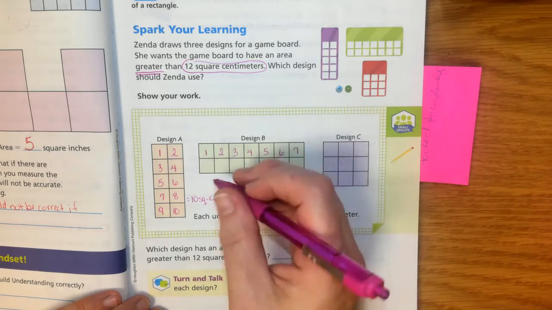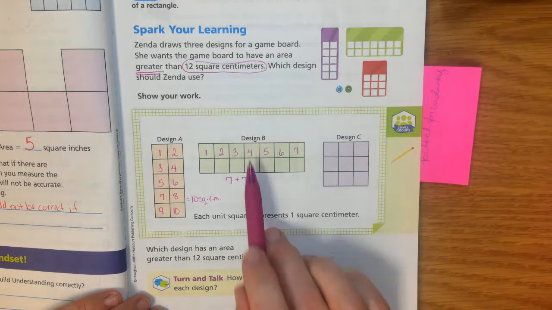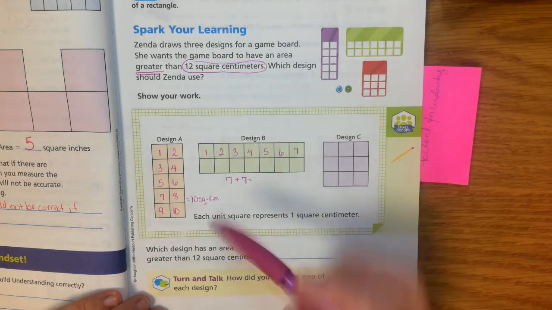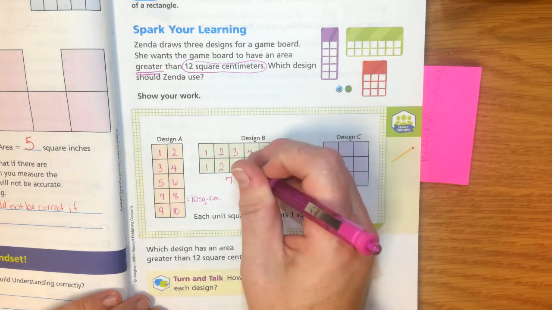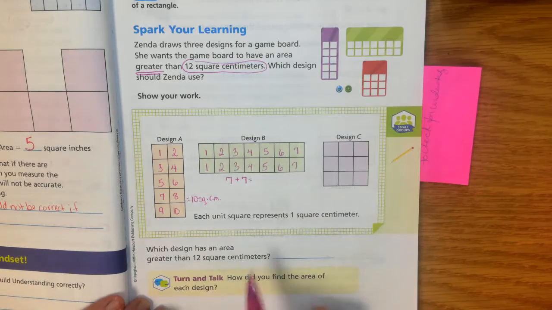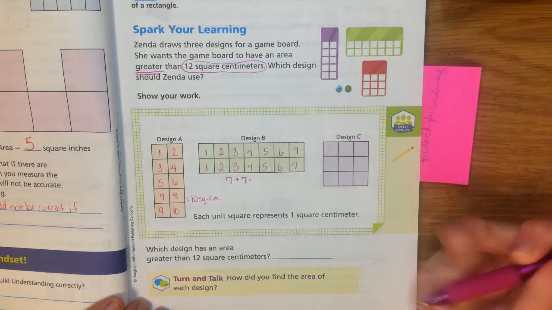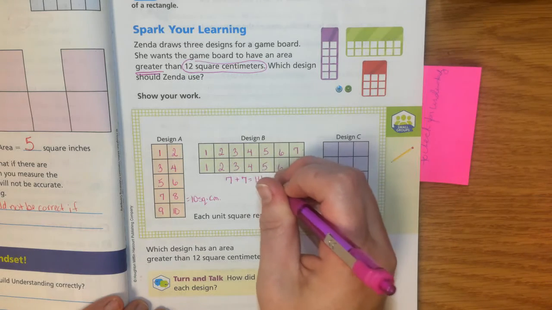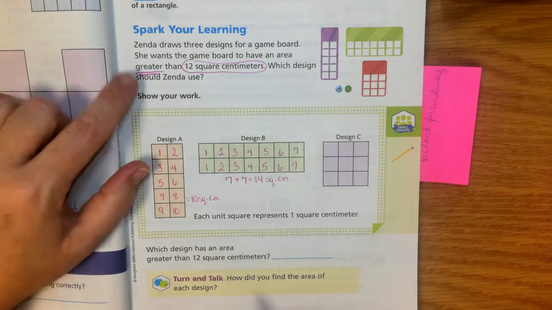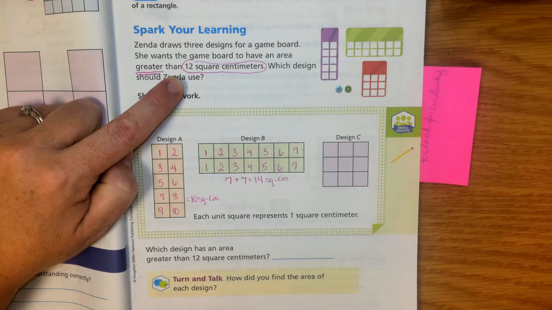So if I were to take those 2 rows and I would say, what is 7 plus 7, right? Because each row has the same amount in it, right? This row has 7, this row has 7. We could even write that in if we wanted to. You don't really need to, but if that helps you visually see that we have 2 rows of 7. So if I were to add 7 plus 7, I would get 14 square centimeters. And she wanted a game board to have an area greater than 12 centimeters. So I think we just found the one we want.